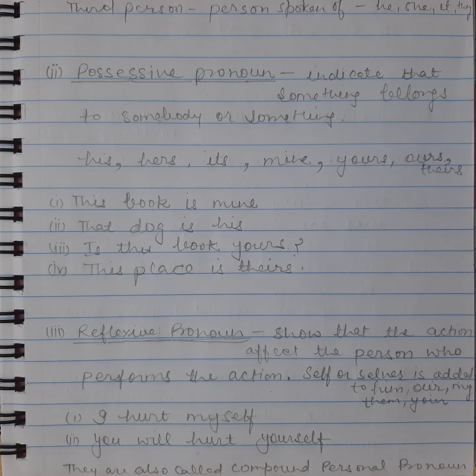So next is reflexive pronoun. Reflexive comes from the word reflection. When you see yourself in a mirror, you get your reflection, meaning something you see of yourself. So reflexive here means something which is done for yourself. It shows that the action affects the person who performs the action.